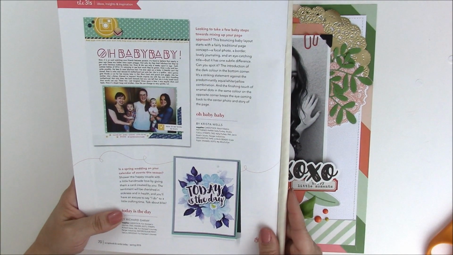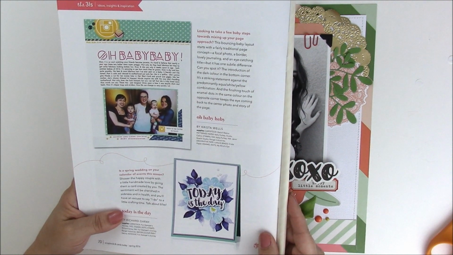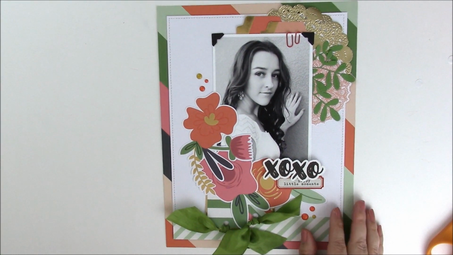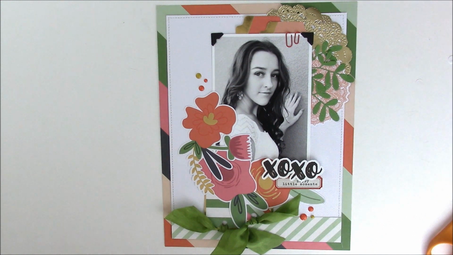So using the Scrapbook and Cards Today magazine, I can pull up and look through and find a page or a card, and then I can easily create something from that. So this is an 8.5 by 11 inch layout. You could also do a 12 by 12 from this card. You just have to get creative about spacing.